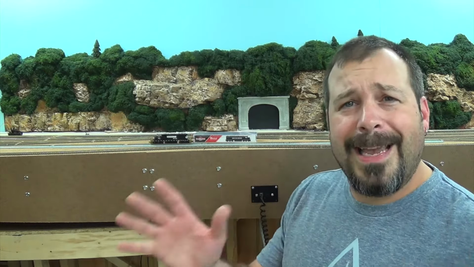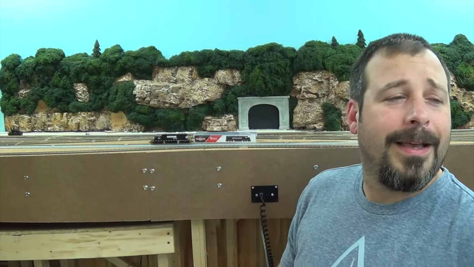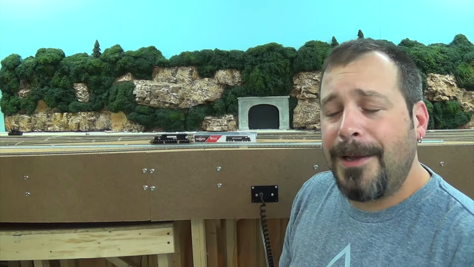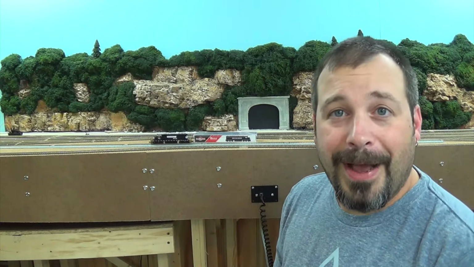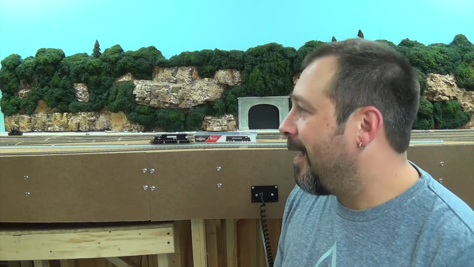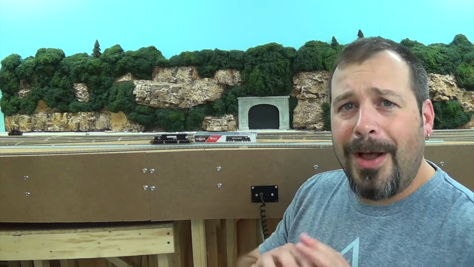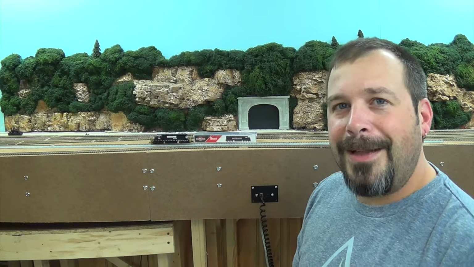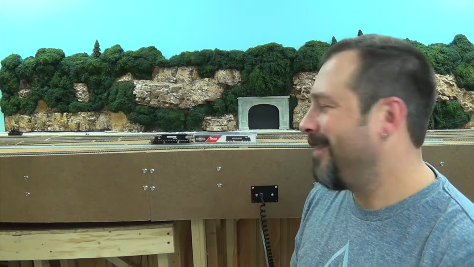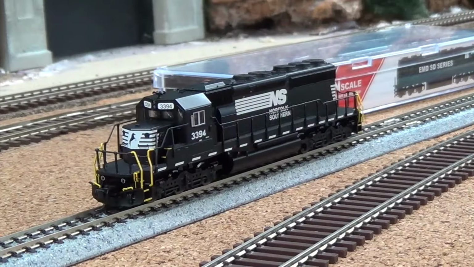Now, don't freak out. I'm not leaving HO scale. I'm still an HO scale guy, and I've got way too much invested in it to turn around and walk away from it now. So no fear, I'm not leaving HO scale. But N-scale's starting to intrigue me a little bit. I've been really enjoying playing around with this.